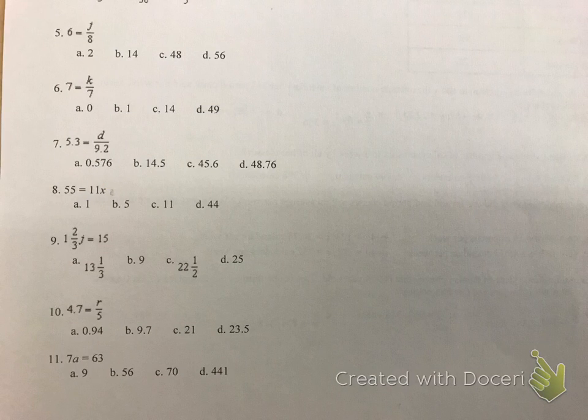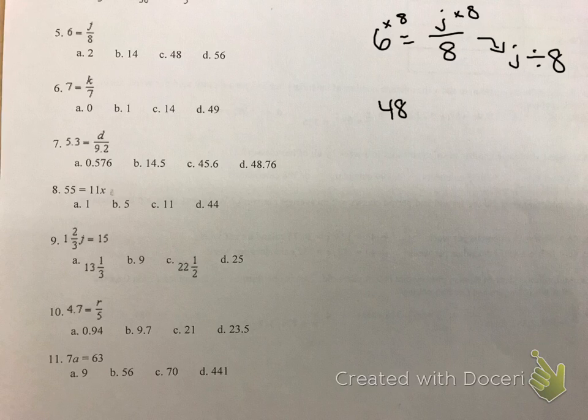And some more examples. Let's look at problem number 5. So we have 6 equals j over 8. Well, fractions are division problems, so this is the same thing as saying j divided by 8. So since we have division, we're going to multiply both sides by 8. And we get 48 equals j.